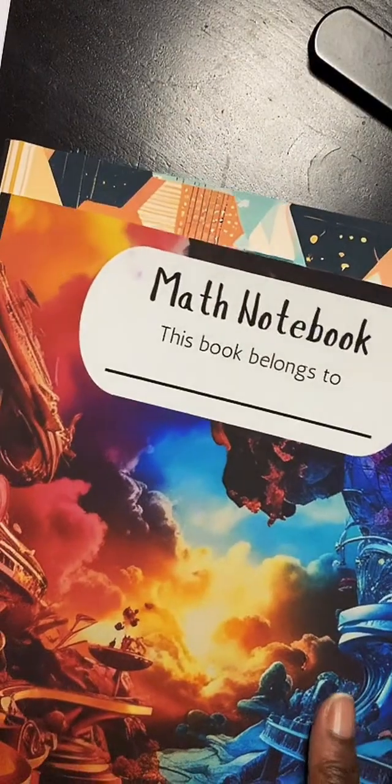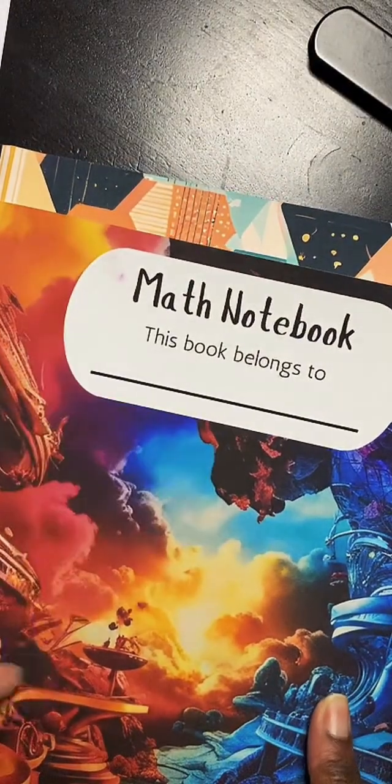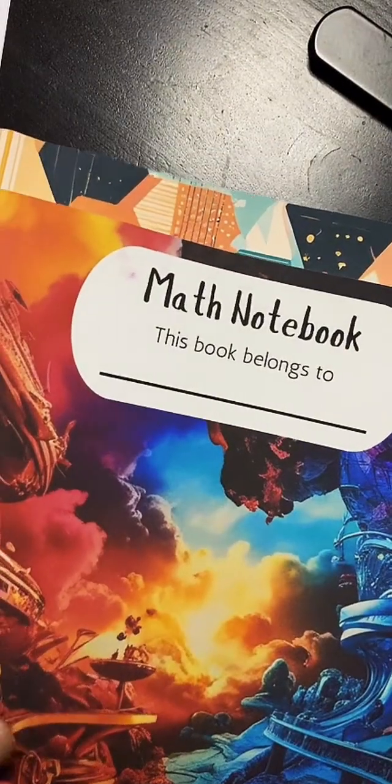So that'll be kind of cool for your younger ones. It's a little bit smaller, because we got compact kids. They don't want to have huge books. So it's just a little bit smaller, more compact, and you got the ruling.